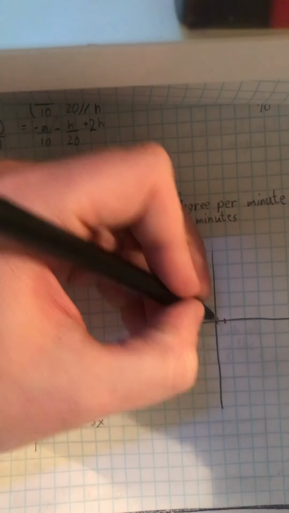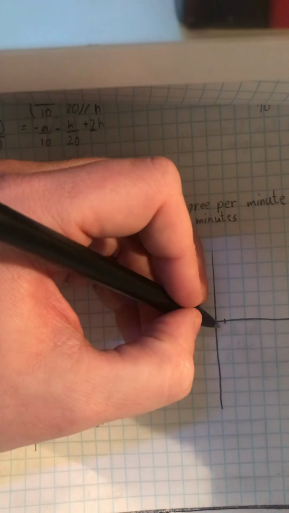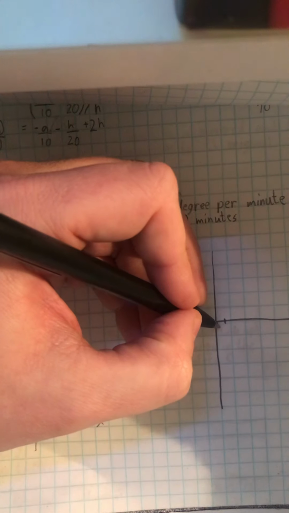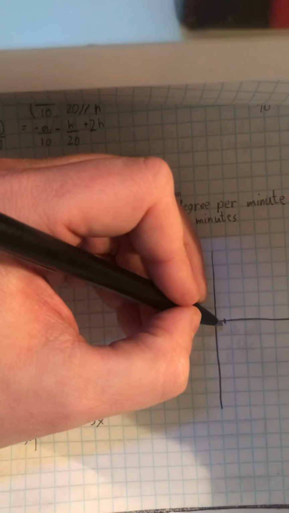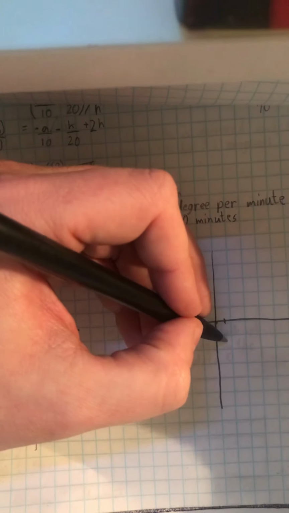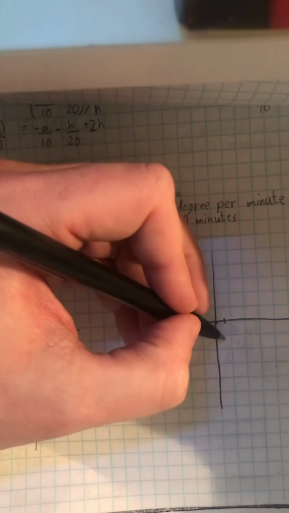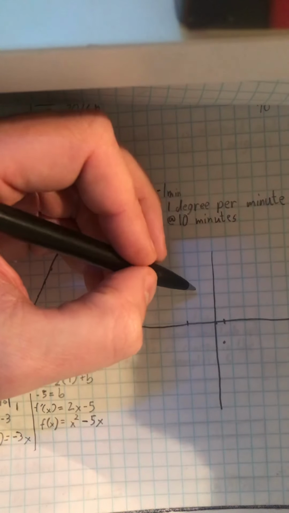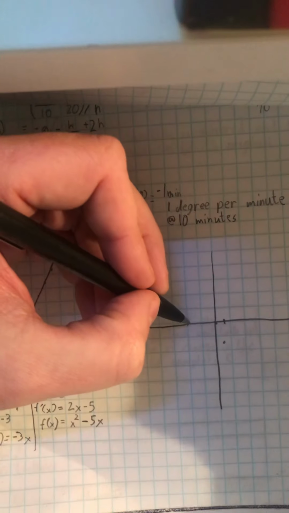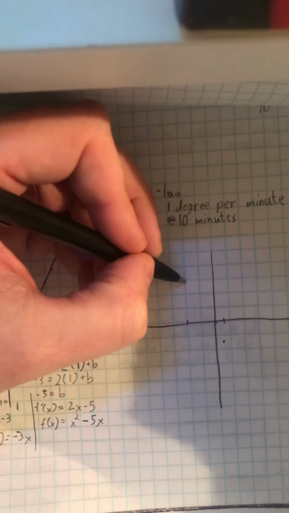So at 0, we get 0, and it goes all the way down. So for 1, it goes all the way down to -3. And then for 2, we go all the way up to 6.